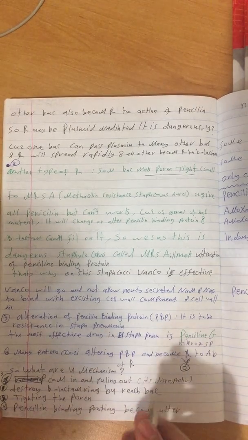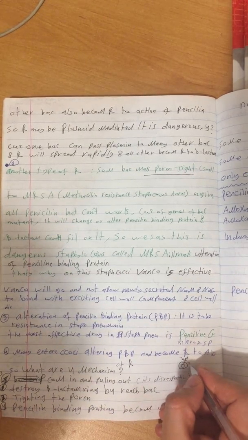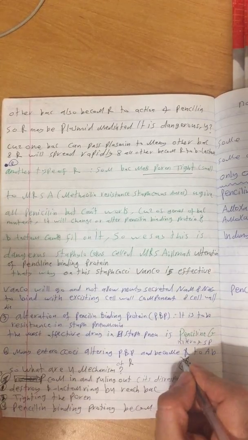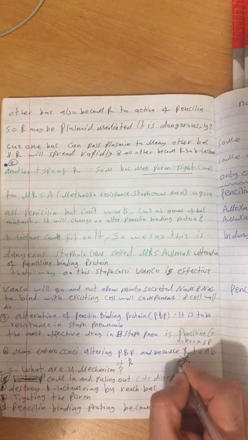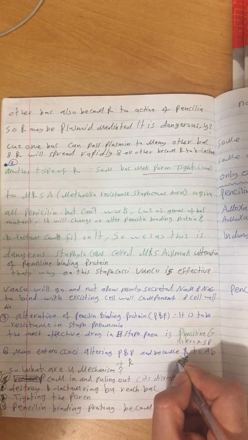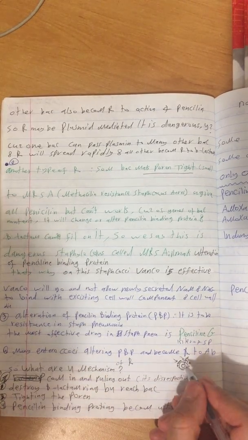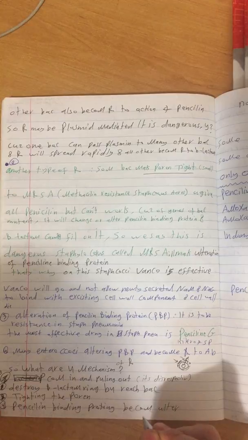Second, tightening of the pore. For example, here we have a pore around the bacteria. When the pore tightens, penicillin cannot go inside the cell. In this case also penicillin will not have an effect.